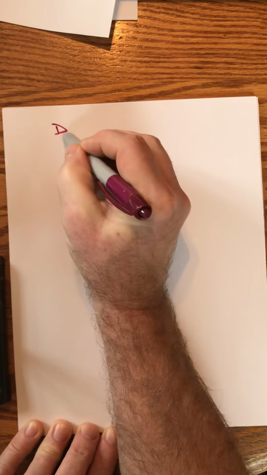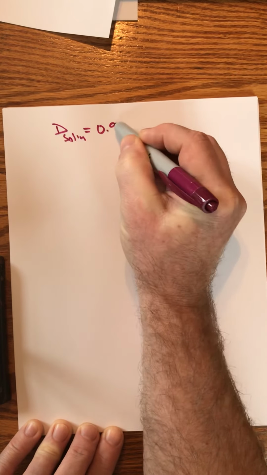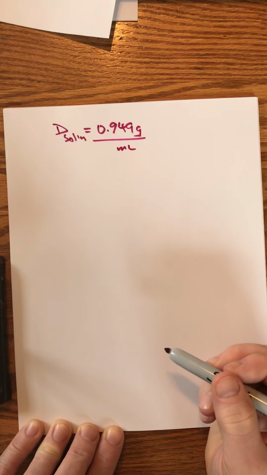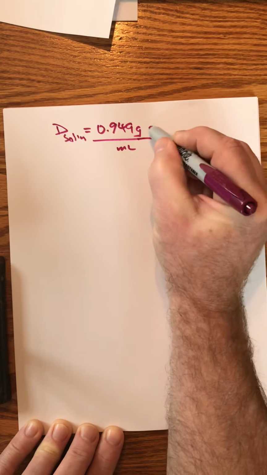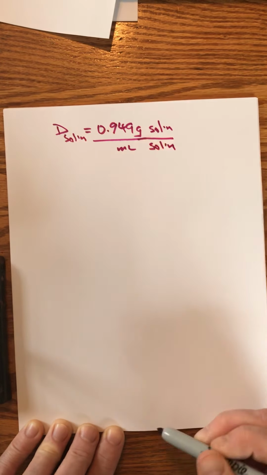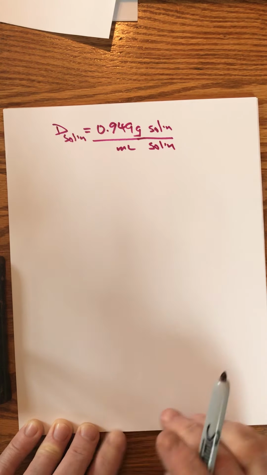Ringing a bell? So whenever you've got problems like this, they said the density of the solution was 0.949 grams per mil. It is really smart to add solution to your numerator and your denominator. Do that. It's going to help you when you go through the dimensional analysis.